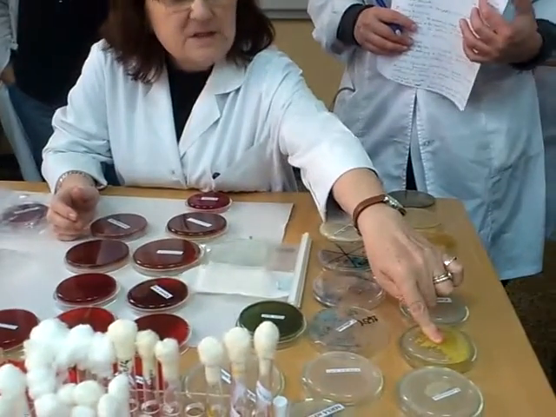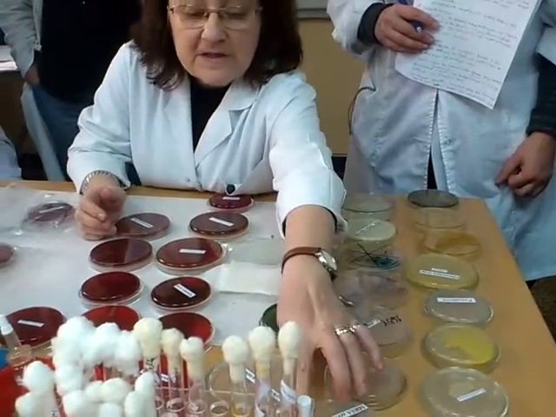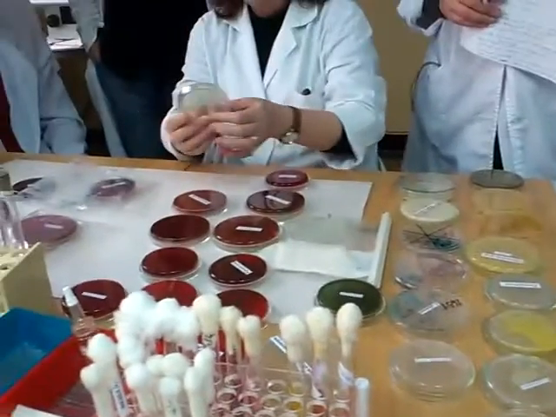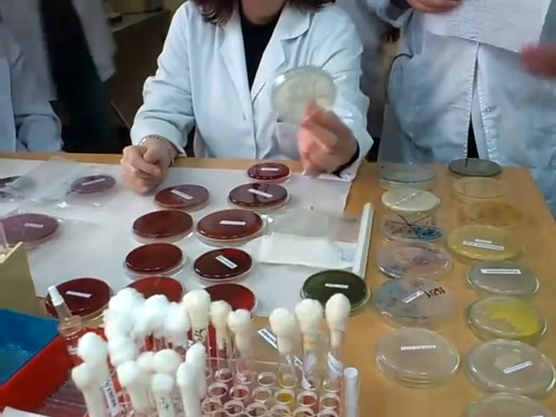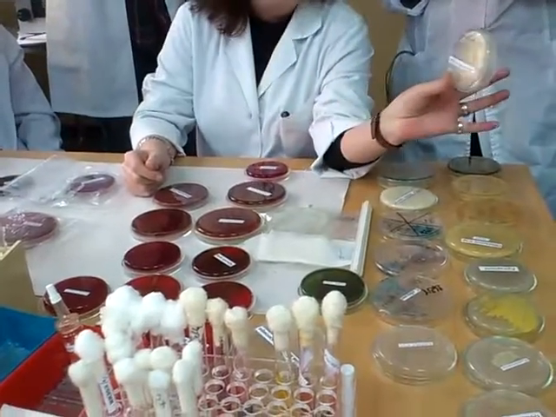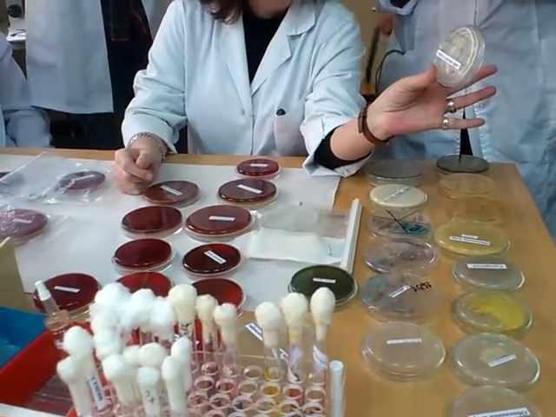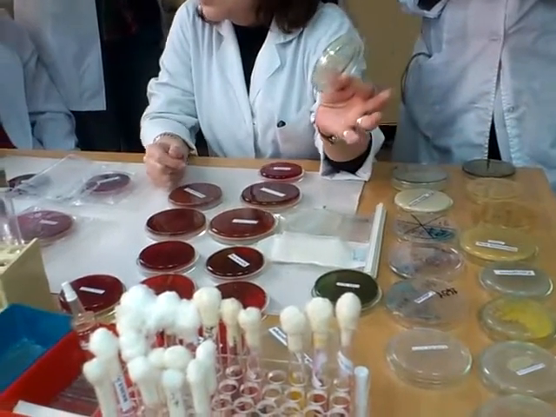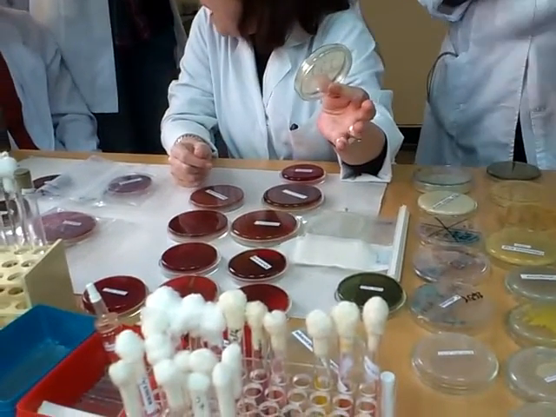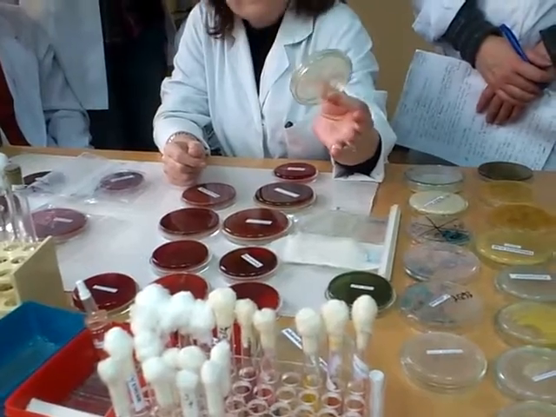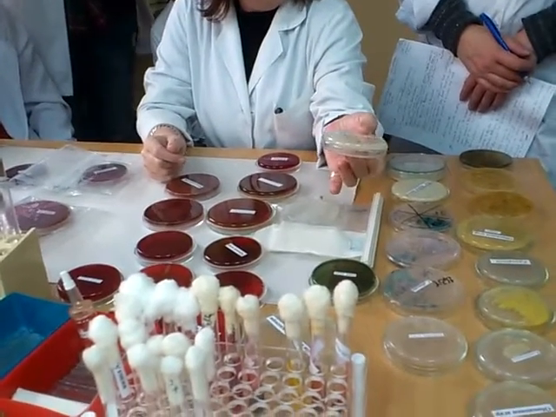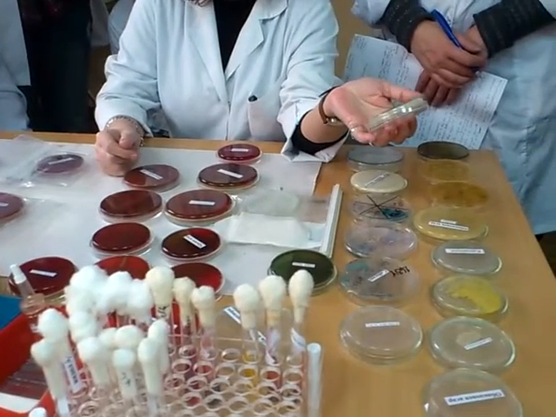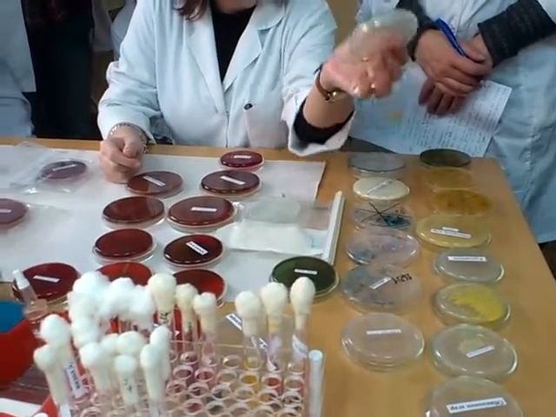This one is MRSA screen agar for methicillin-resistant Staphylococci species. Only the resistant species that possess the mecA gene are growing on this agar. The susceptible strains do not grow.